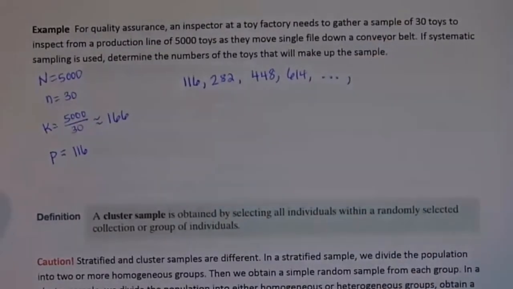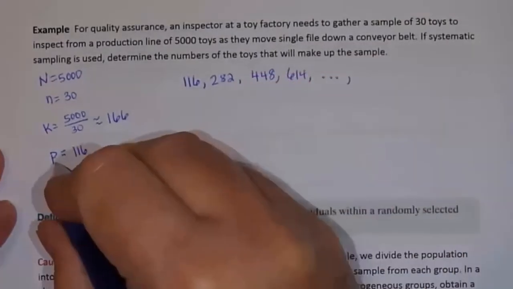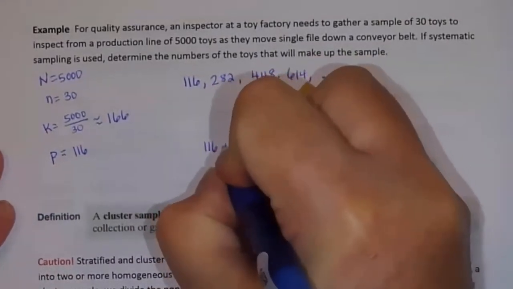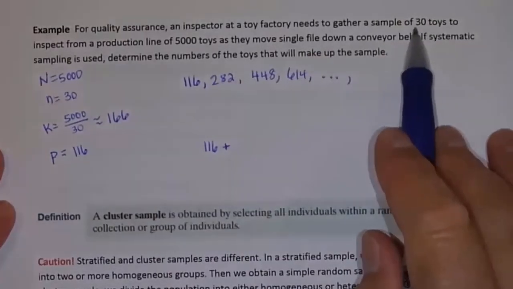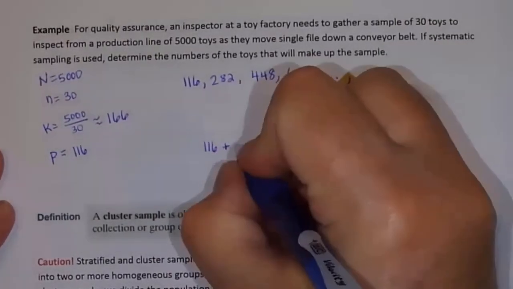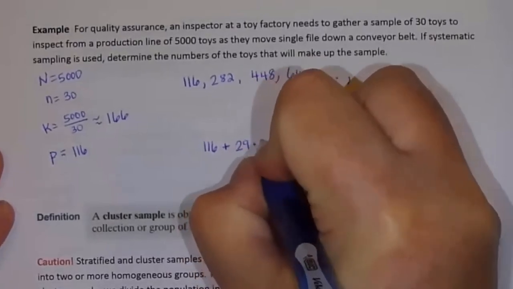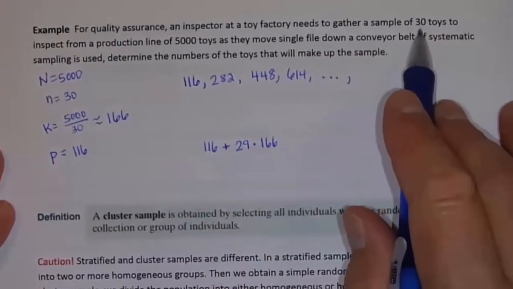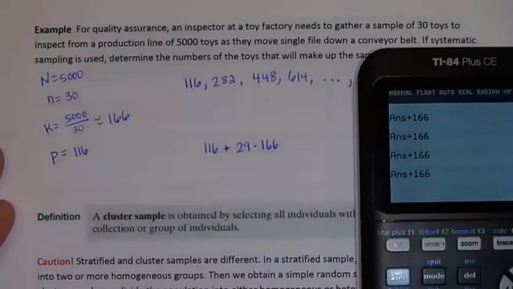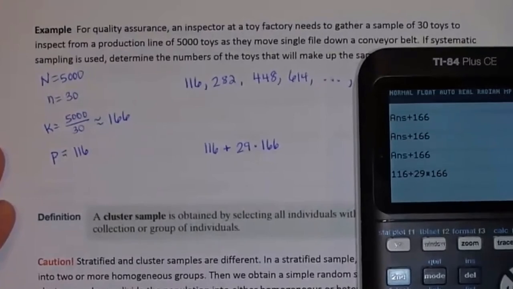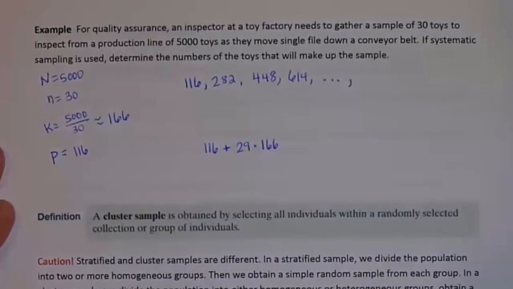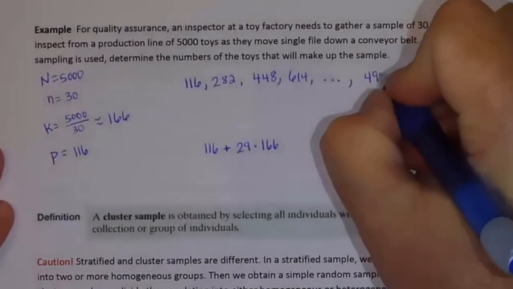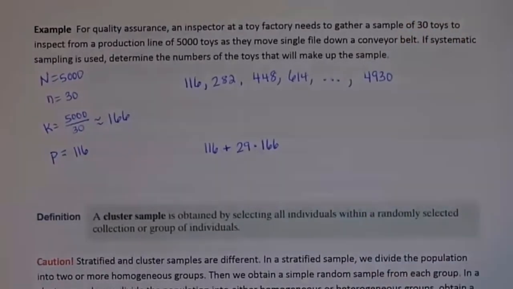So the number of my last toy would be my P here, which is 116, plus, now we're looking for 30 toys, right? So the last toy would be 29 times the 166. The 29 is coming from 30 minus 1, 30 being my sample size. So if I figure out what that is, 116 plus 29 times 166, that is number 4,930. So the 4,930th toy would be the 30th toy in my sample. It would be the last toy in my sample.